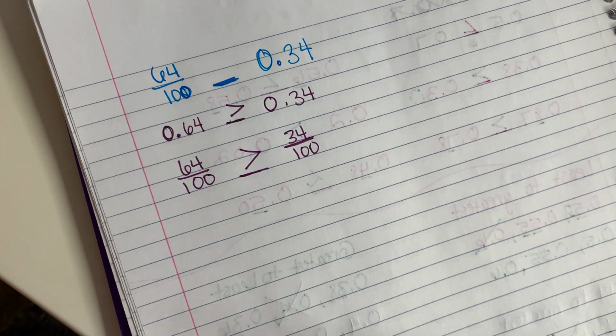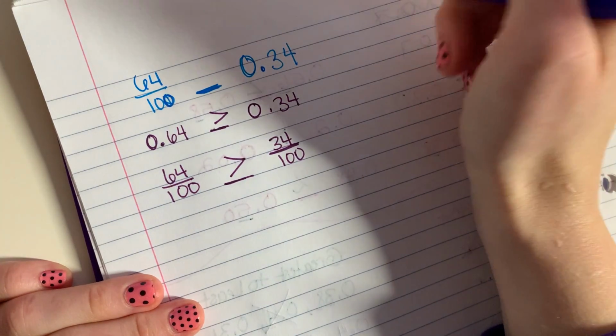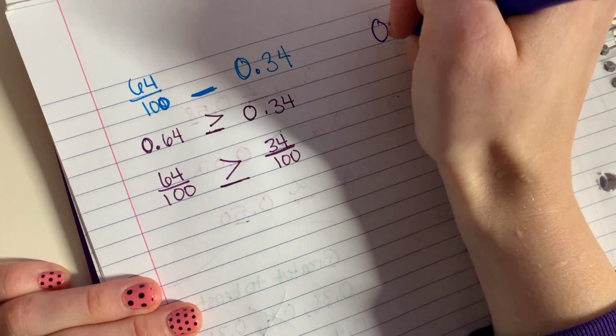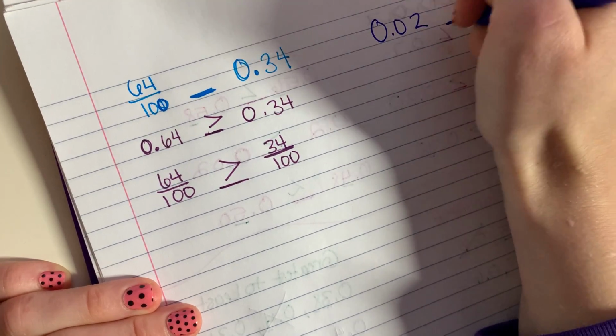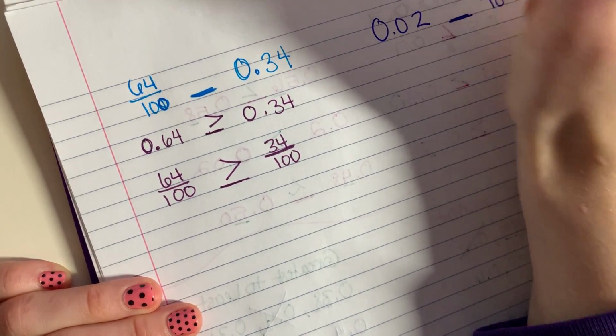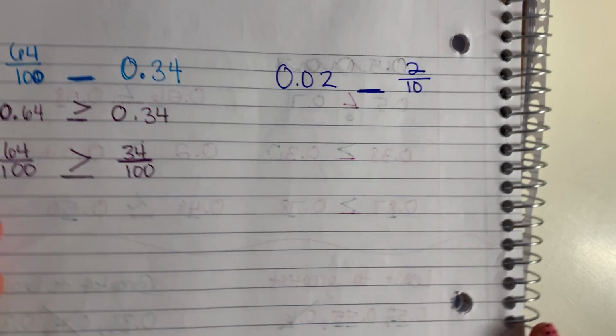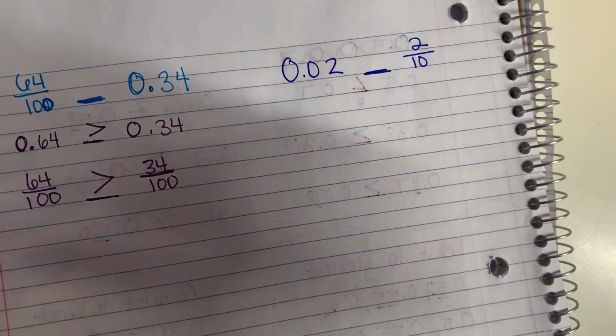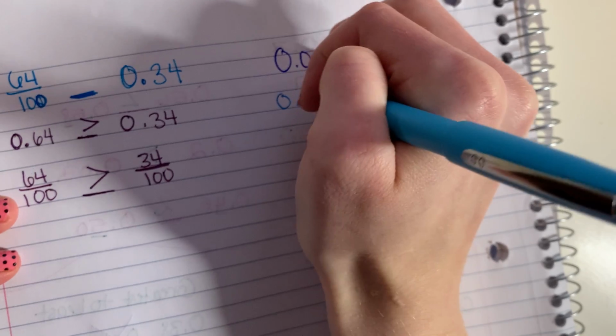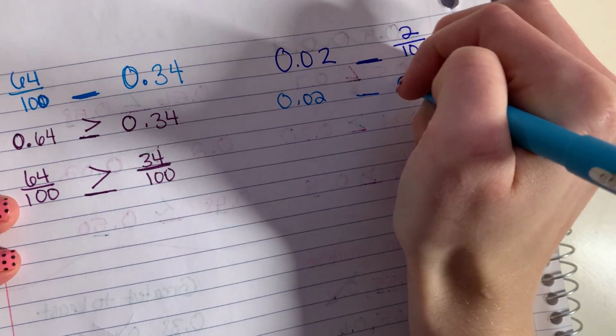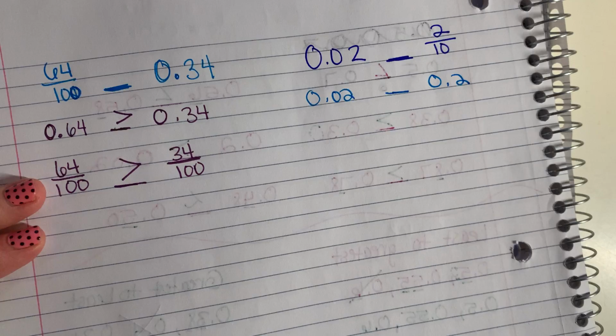So I'm going to go ahead and bring another number into the picture for us to practice with. So I have 2 hundredths compared to 2 tenths. All right, 2 hundredths compared to 2 tenths. So I'm going to make my life easy, and I'm going to change these to being written in the same form. So I'm going to make them both decimal form first. So this is 2 hundredths already as a decimal, compared to 2 tenths as a decimal. So now I can compare them as decimals.